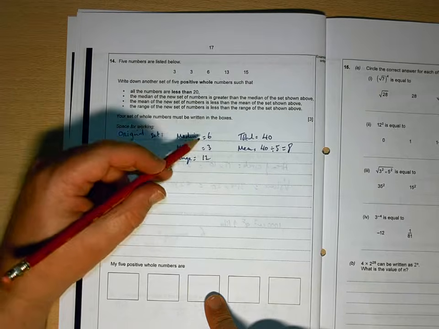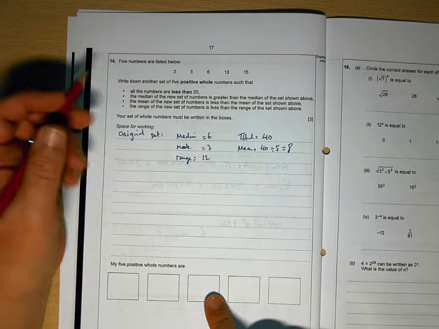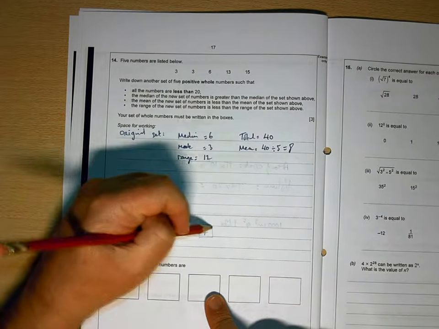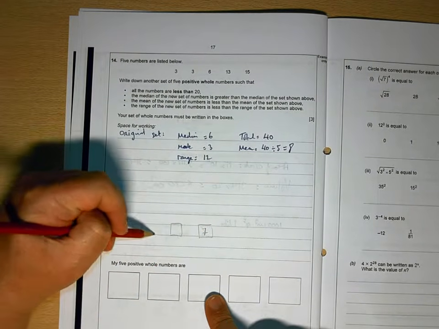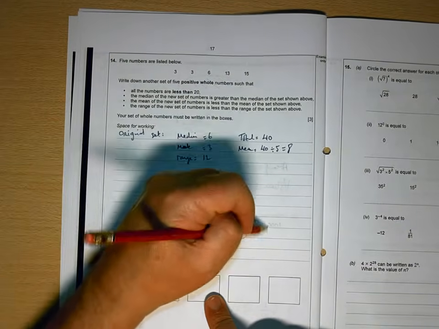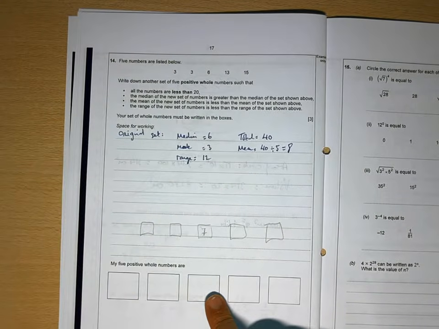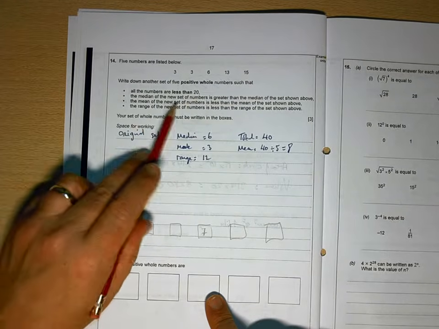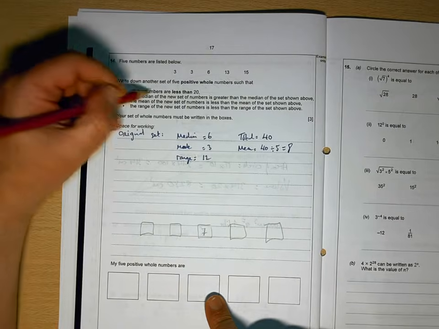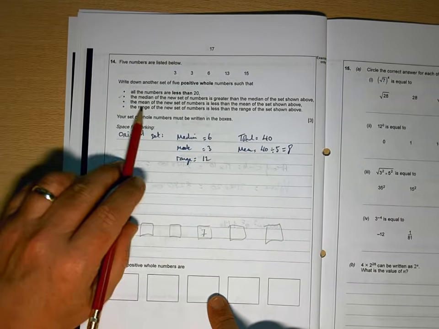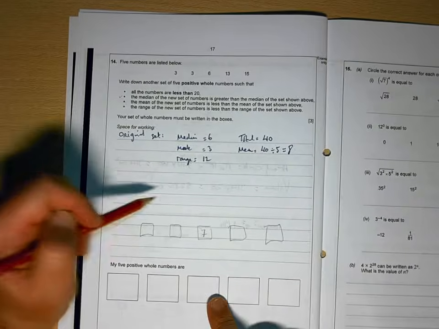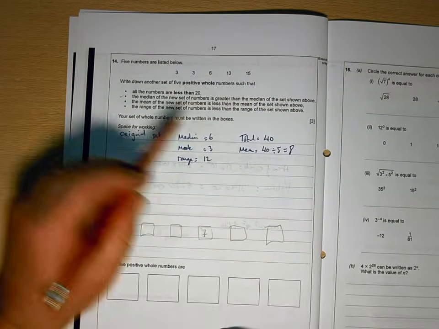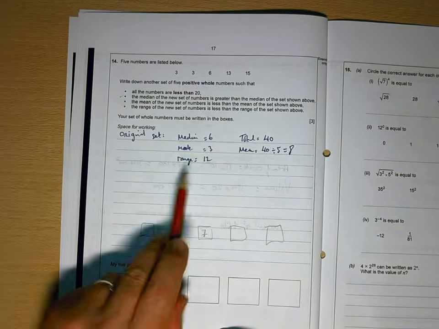So if we say that the median is 7, the range, all the numbers are less than 20, they've got to add up to smaller than 40, and the range has to be less than the range shown above, so a range smaller than 12.